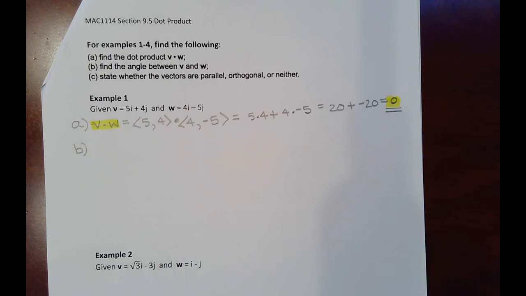In other words, they're perpendicular. If we recall what perpendicular means, they meet at a right angle, or in other words, there's 90 degrees between them. So you can already predict what kind of answer you're going to be getting for part B.